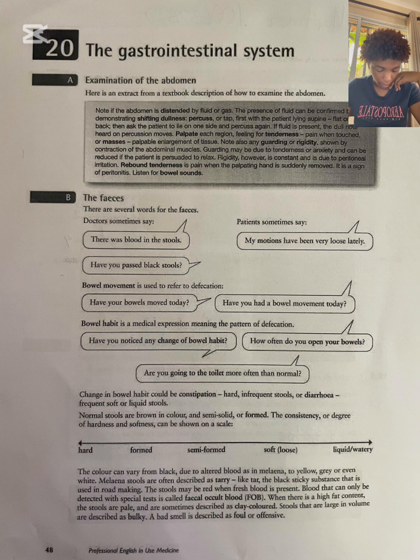Like tar, the black sticky substance that is used in road making. The stools may be red when fresh blood is present. Blood that can only be detected with a special test is called fecal occult blood. When there is a high fat content, the stools are pale and are sometimes described as clay colored.